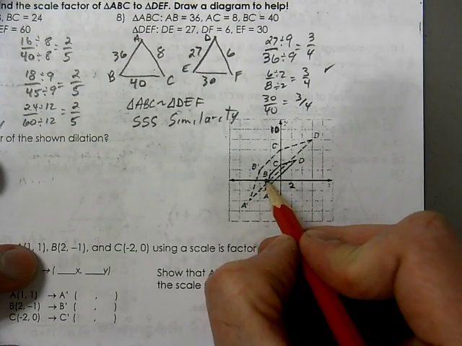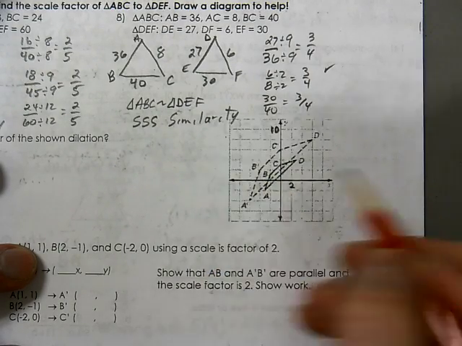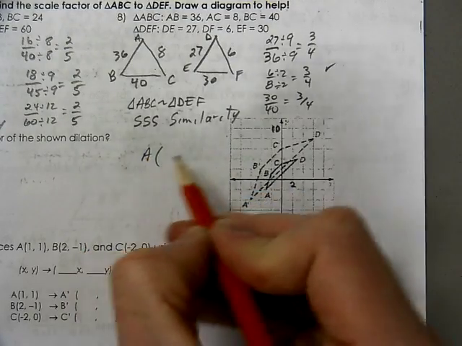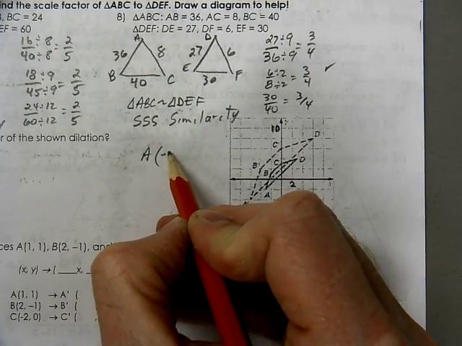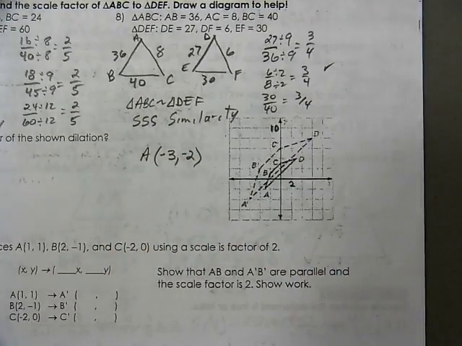So this looks to be 2 to the left, or actually 3 to the left and 2 down. So point A is negative 3 and 2 down.